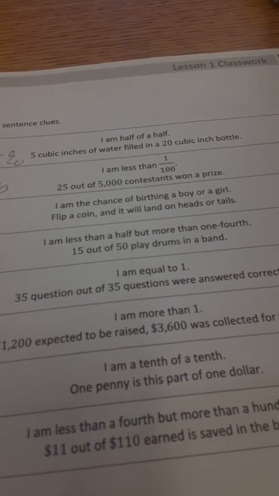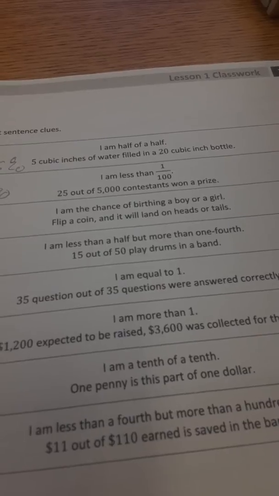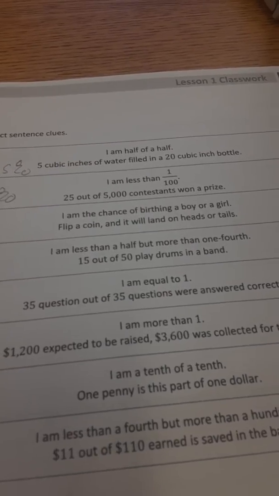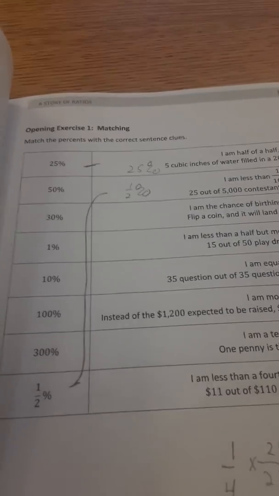All right. I am the chance of birthing a boy or a girl. Well, for Mr. Benoit, that is 0%. Flip a coin, and it will land on heads or tails. This is the chance of Gavin hitting one of his jump shots, about 50%.